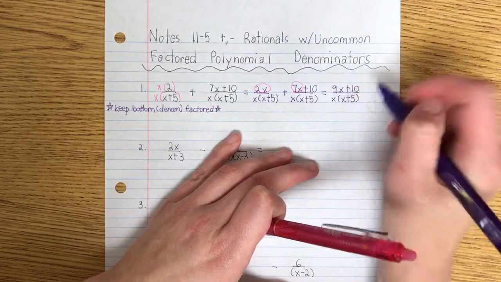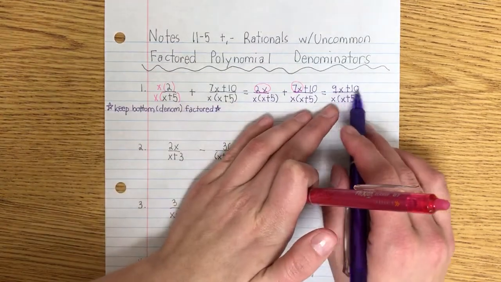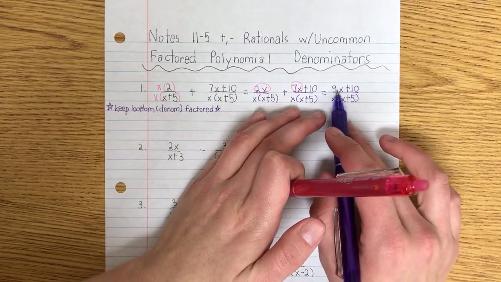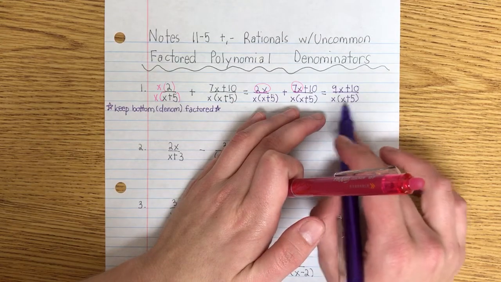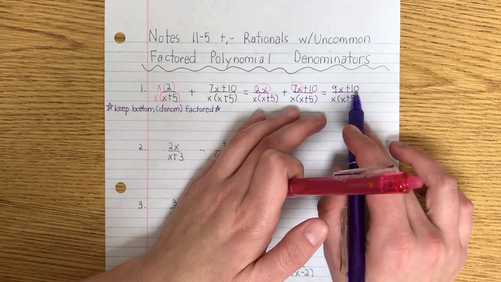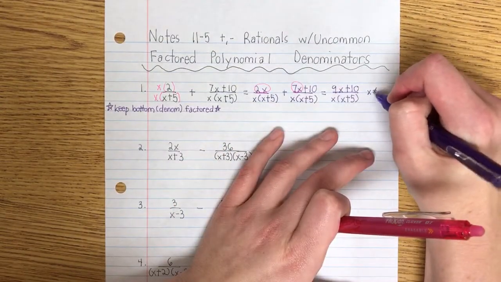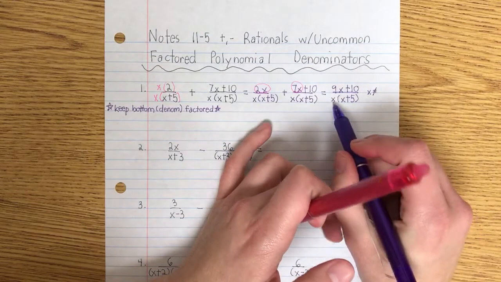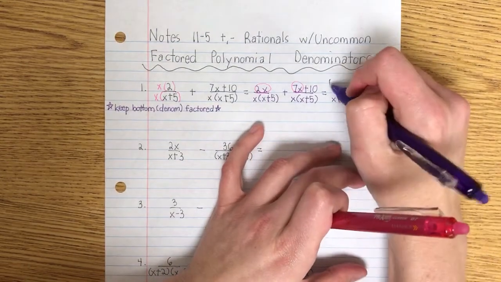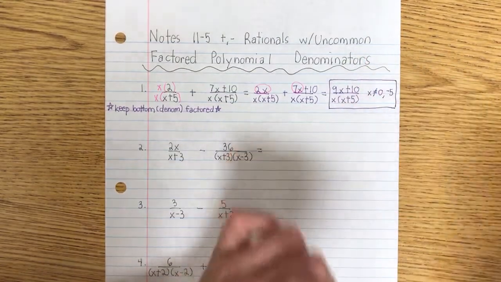So the reason I said to keep the bottom or denominator factored is because now you can see, well, if I need to factor the numerator, and anything comes out, will it cancel with the denominator? And no, anyway, because this one doesn't factor any further, but sometimes it will. So I'm finished, except I need to state my restrictions. X cannot equal 0, and x cannot equal negative 5. So that is my final answer with restrictions included.